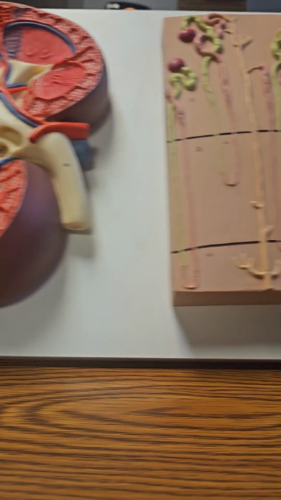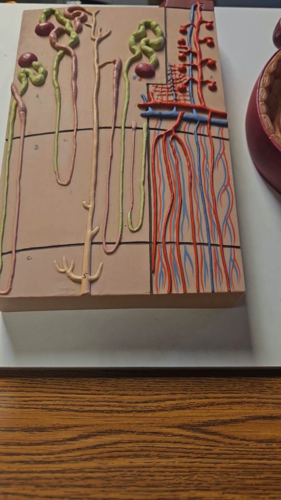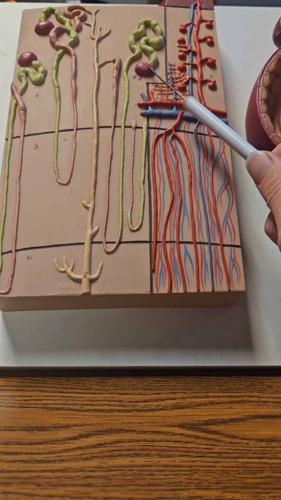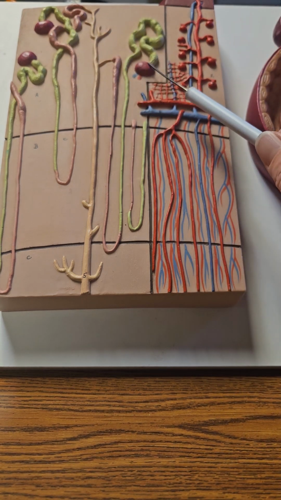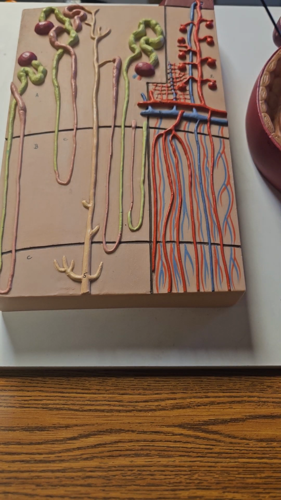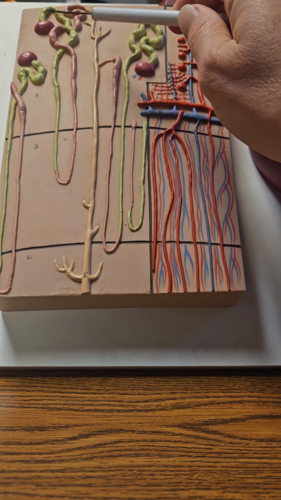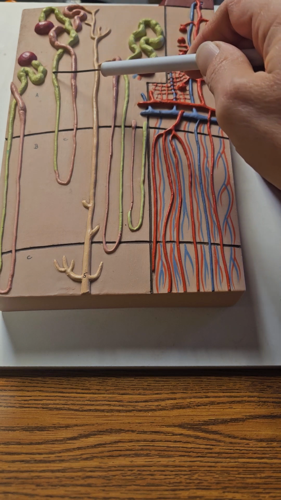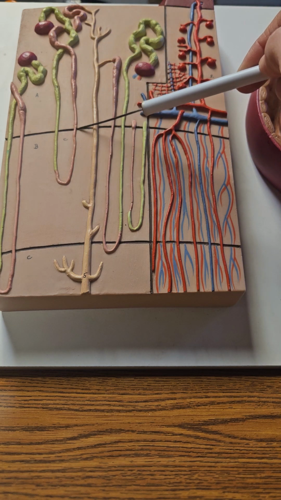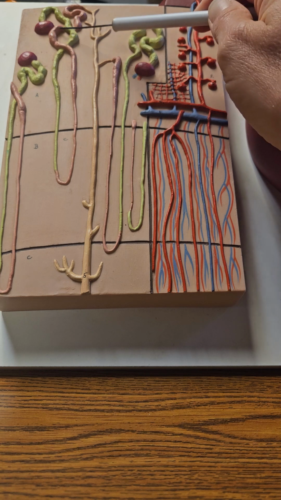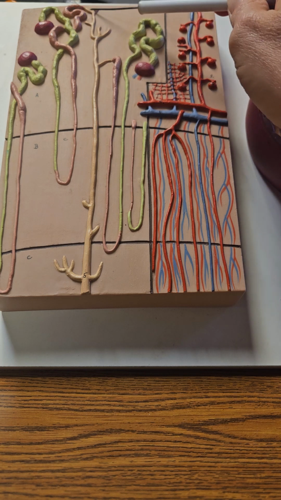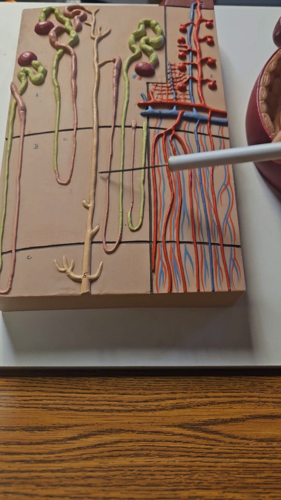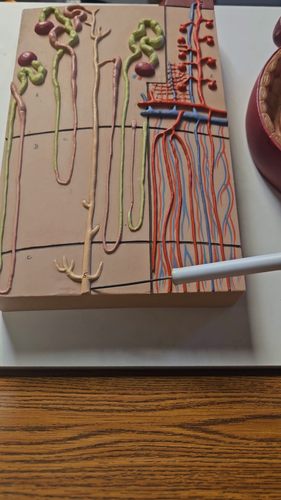Here in the middle section, we can see the nephron structure. These little maroon looking balls, those are the corpuscles. That would be the glomerular capillaries surrounded by Bowman's capsule. And then coming from our corpuscle, we have the proximal convoluted tubule. That's going to go down into our nephron loop, into the distal convoluted tubule, which goes into the collecting duct.